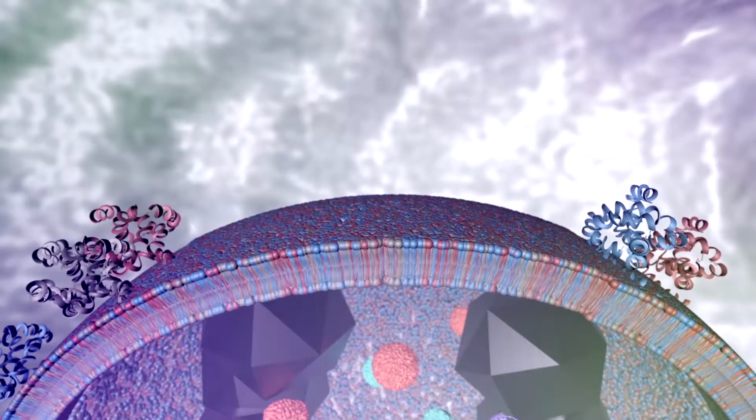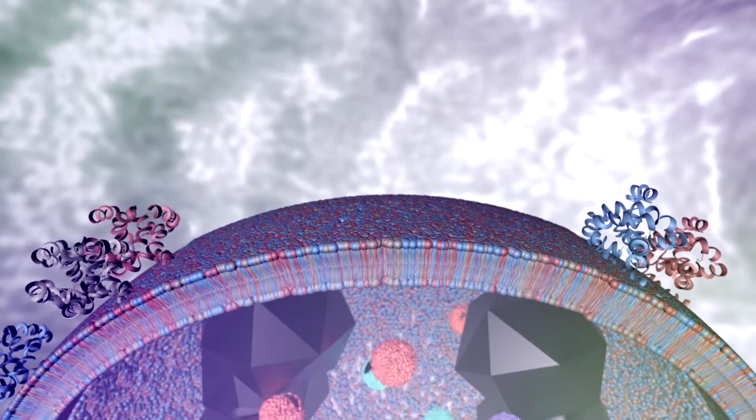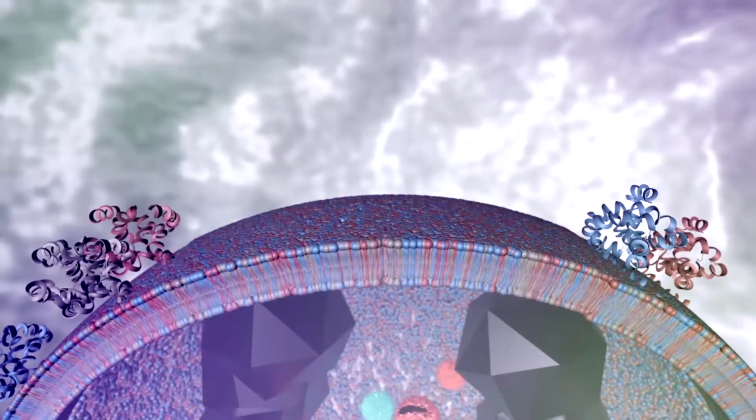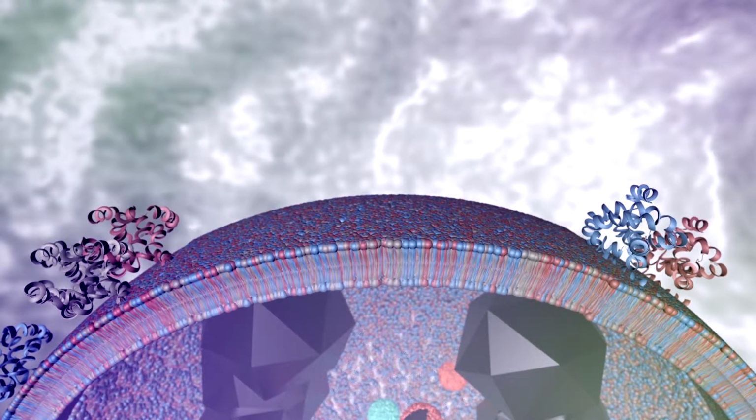The exposed surface of the ENM is now free to bind to the inner membrane of the phagolysosome, disrupting the normal membrane organization. The disrupted membrane organization causes pores to form in the phagolysosomal membrane, allowing degradative enzymes to escape into the cytoplasm.